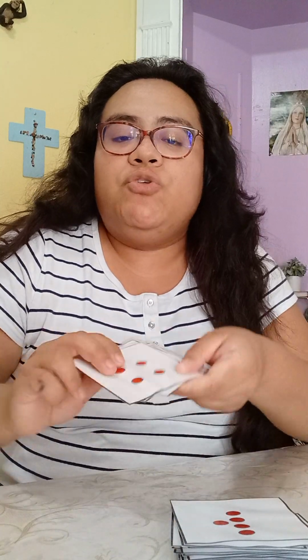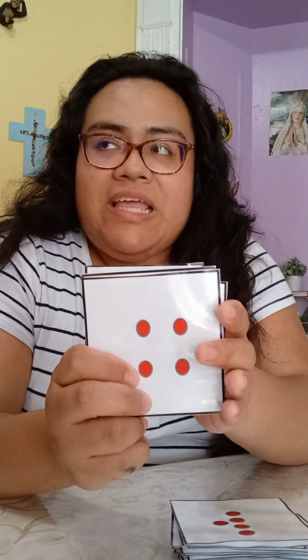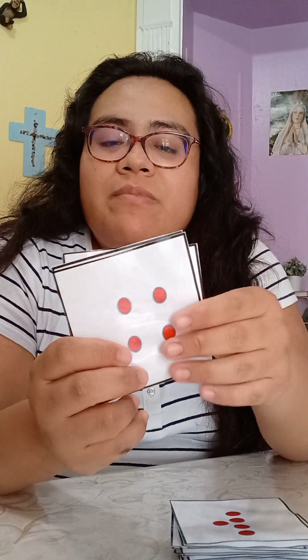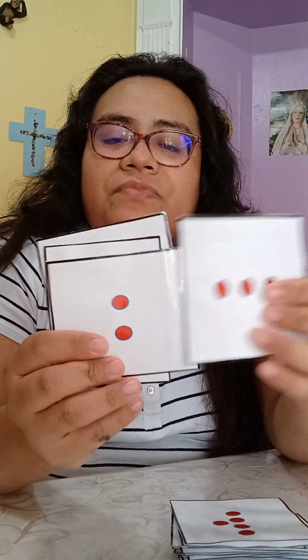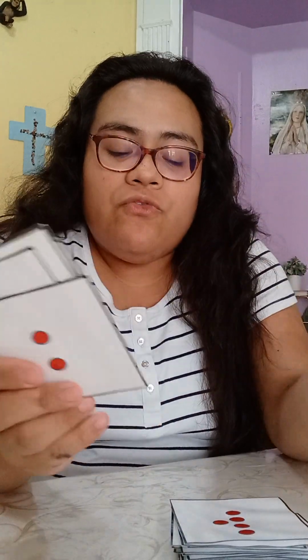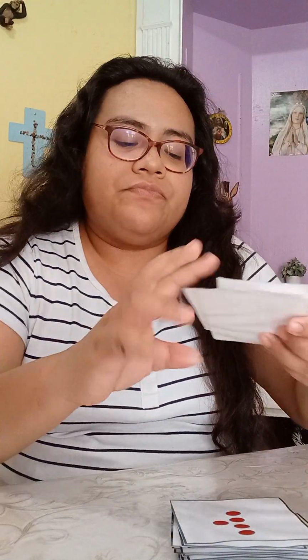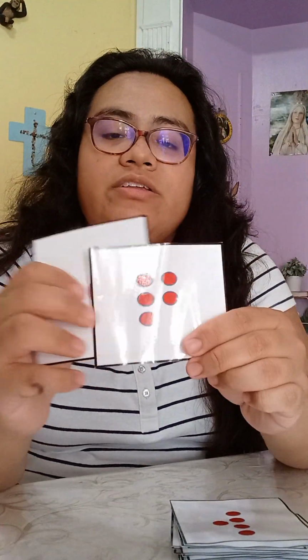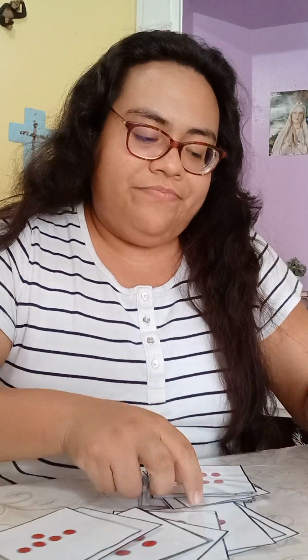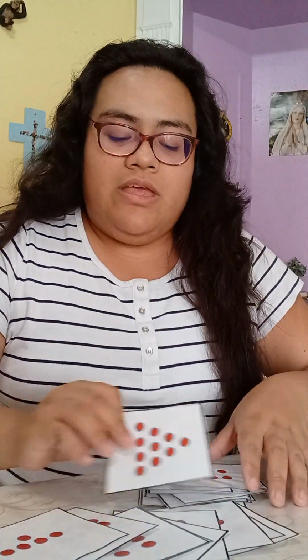But there's going to be students who are going to pick this up right away. And there's no point in limiting them to this kind of set when they already got it down. So for that, we can give them variety and show them dot cards like this. And like this too. It helps challenge them.